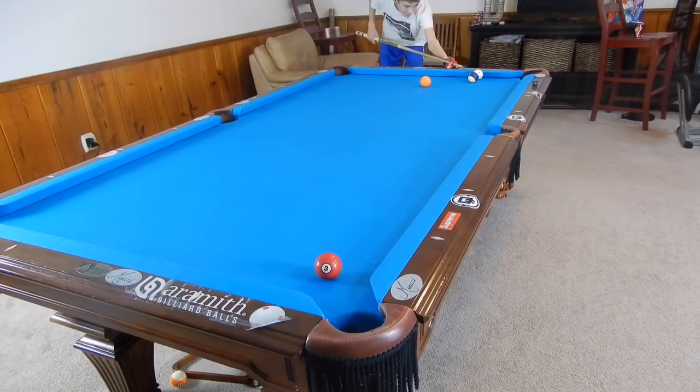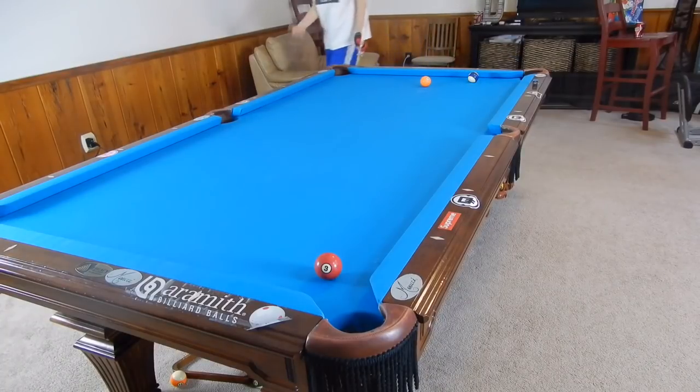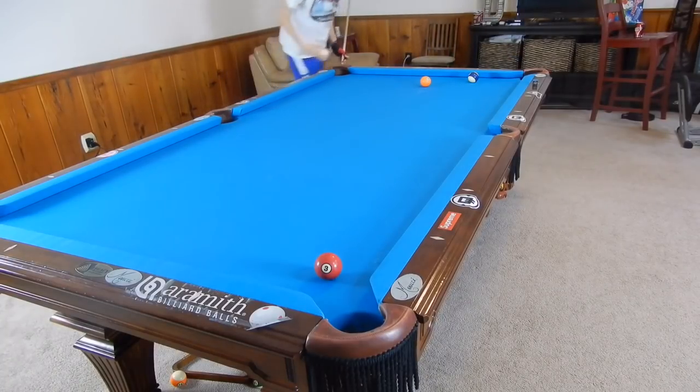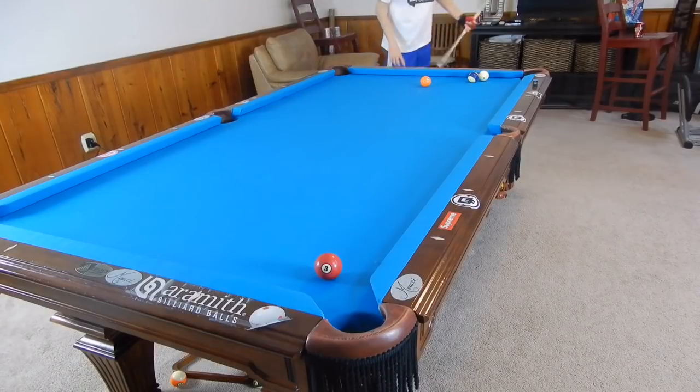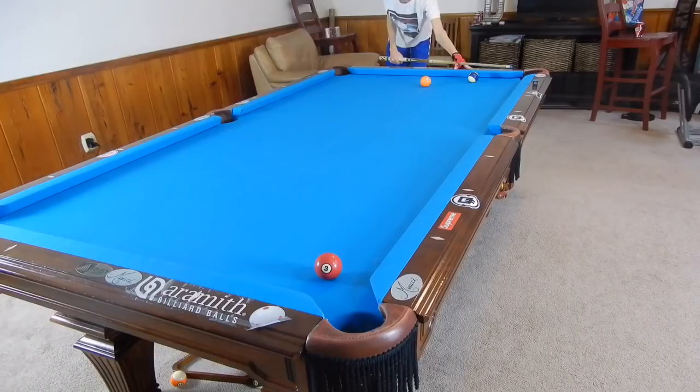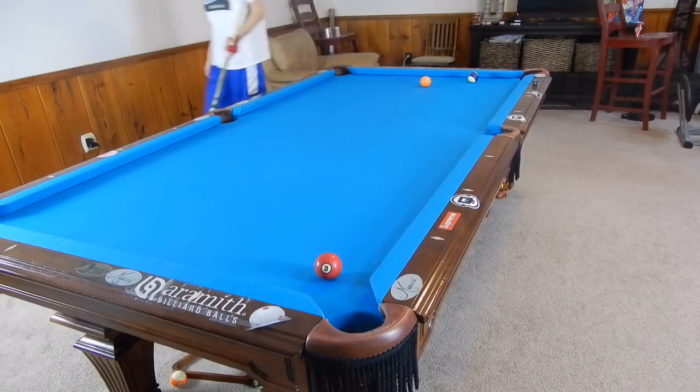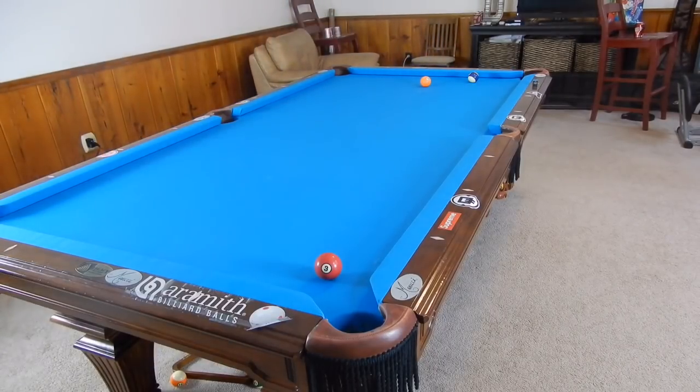Another option you have is to try to go 2 rails, but you have to avoid that side pocket and avoid jumping off the table like that. Because you need to shoot with a little bit of top since we're close to that rail. You need to shoot with top and elevation, but you see how it just jumps off of the rail every time? So you can't shoot that.